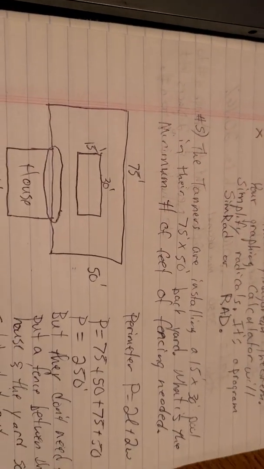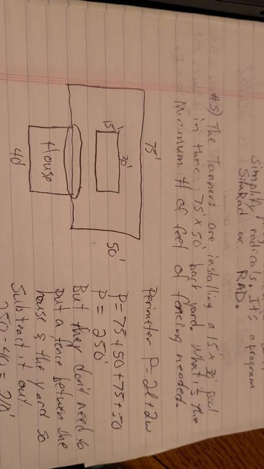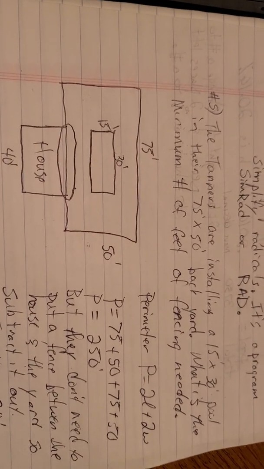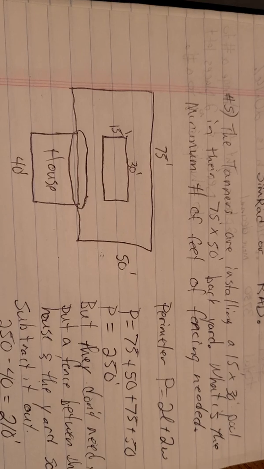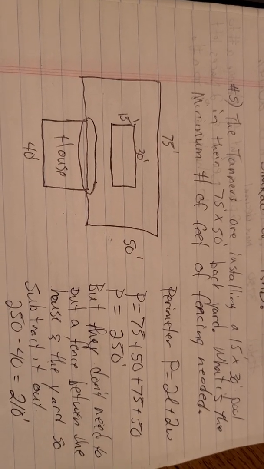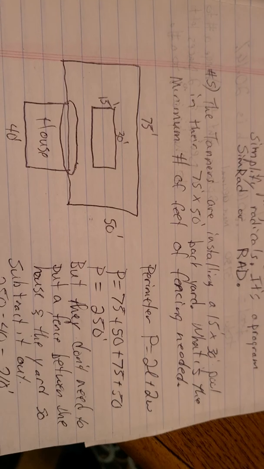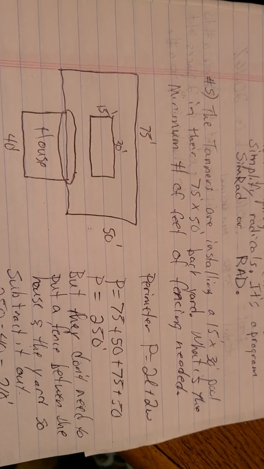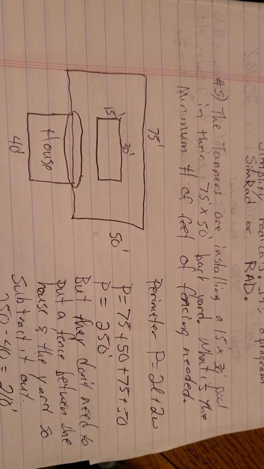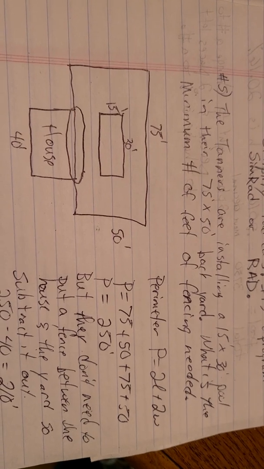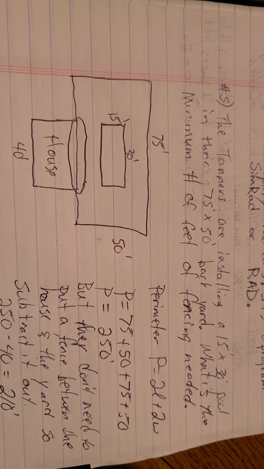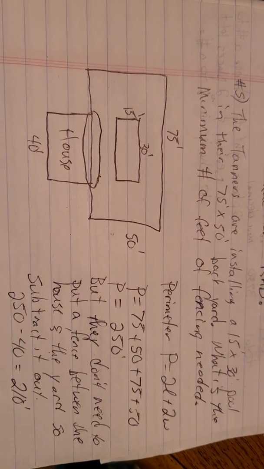All right. For question number 5, one thing I didn't like about this question, and I apologize for this, is that it didn't tell you beforehand that 5, 6, and 7 were all going to use the same drawing. Question number 5 says the Tanners are installing a 15 by 30 foot pool in their backyard, which is 75 feet by 50 feet. What is the minimum number of feet of fencing they need to fence in the whole backyard?